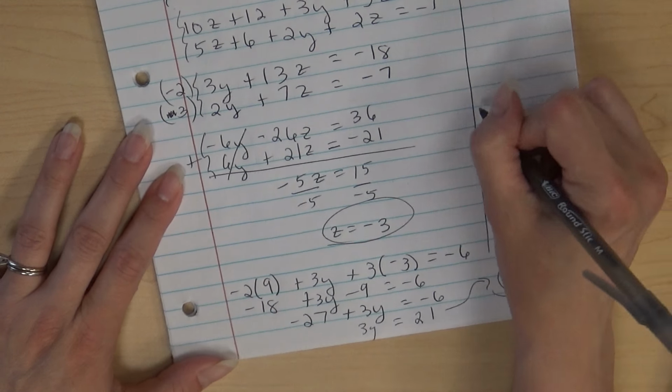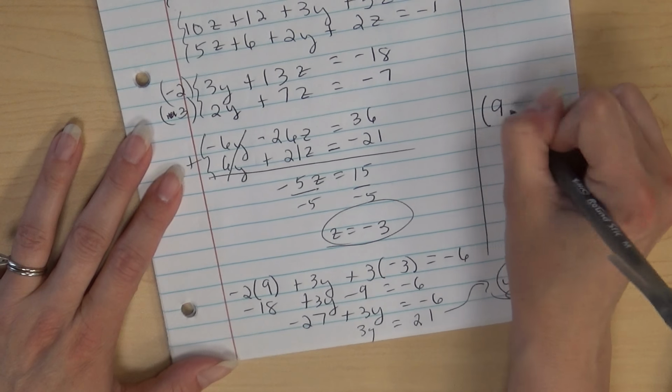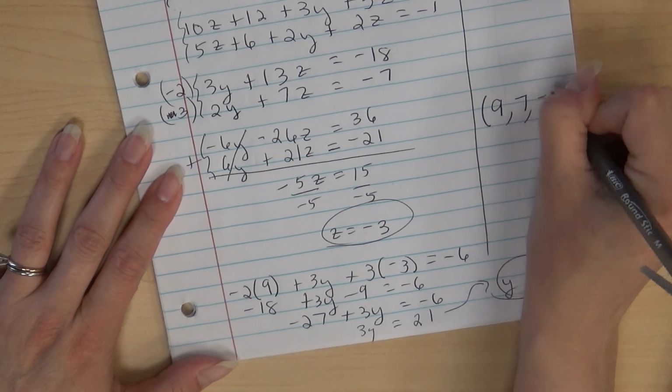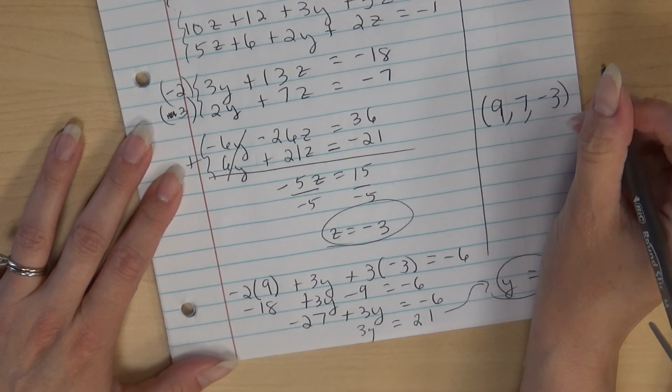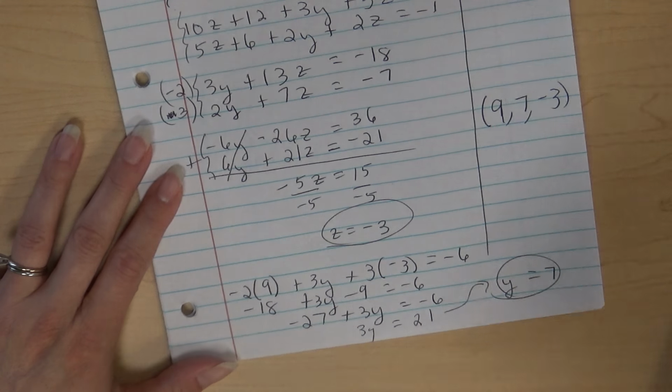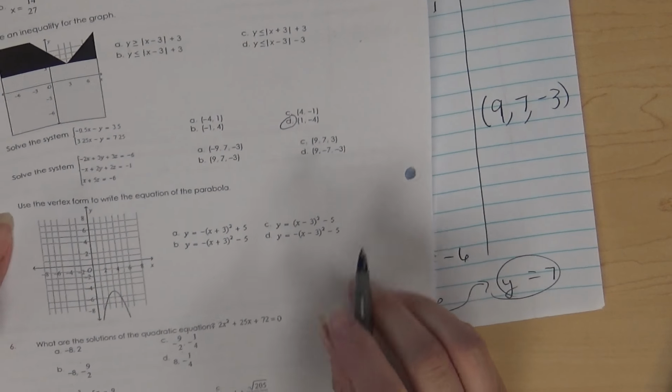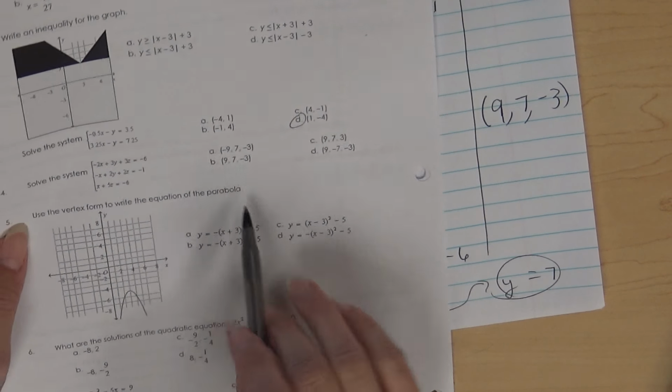So I got my ordered triple is going to be 9, 7, negative 3. So on my choices for this one, 9, 7, negative 3 is choice B.